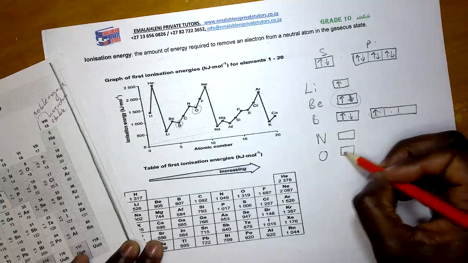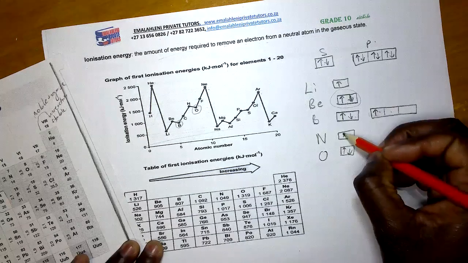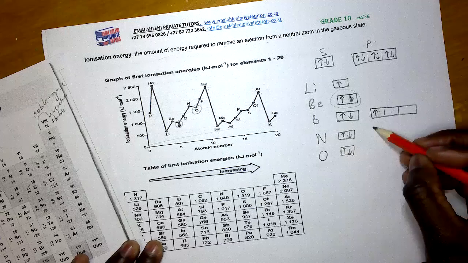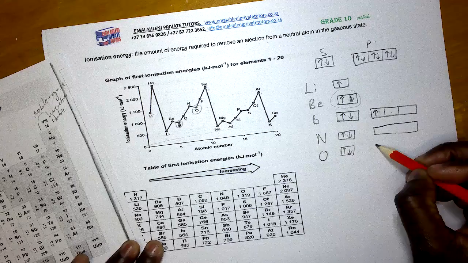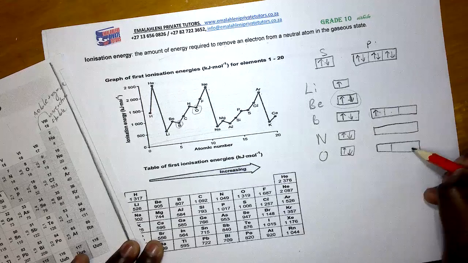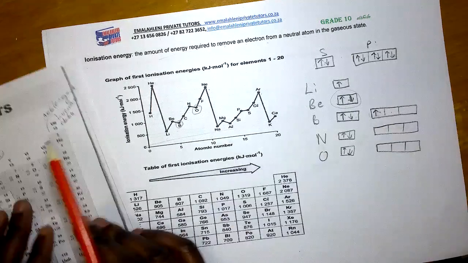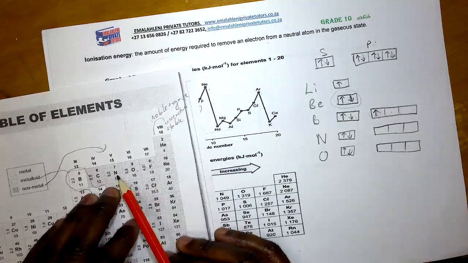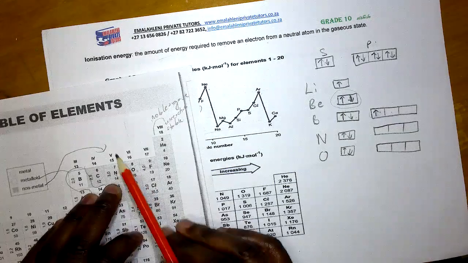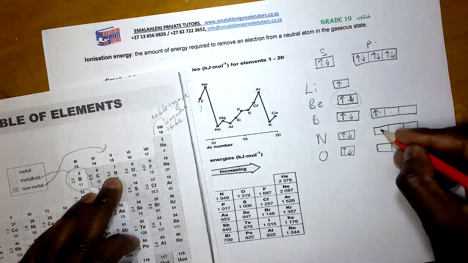So we're just focusing on the p orbital now. How is it structured there? For nitrogen, it's 5 outer electrons.